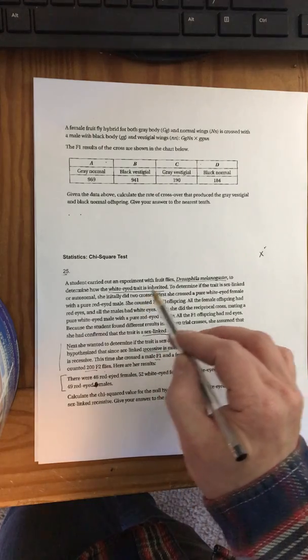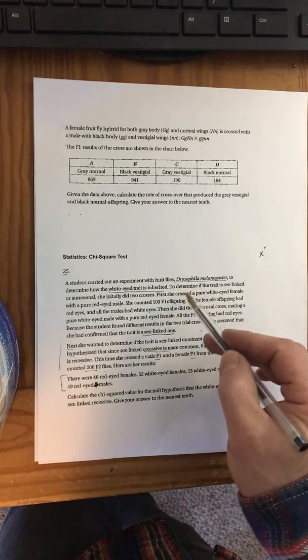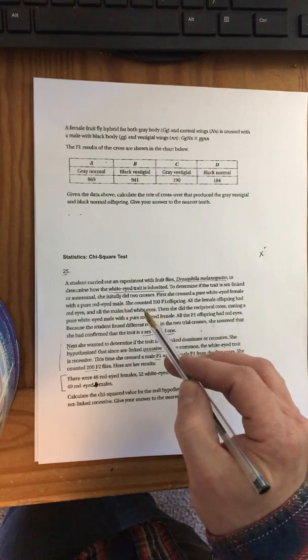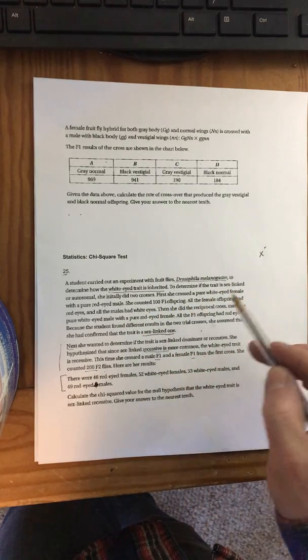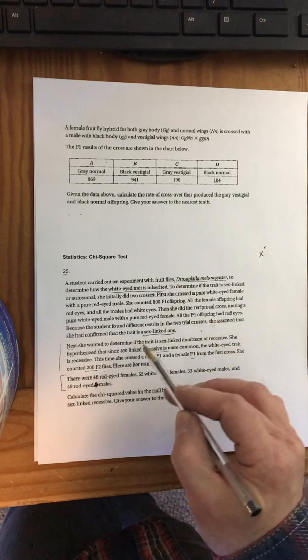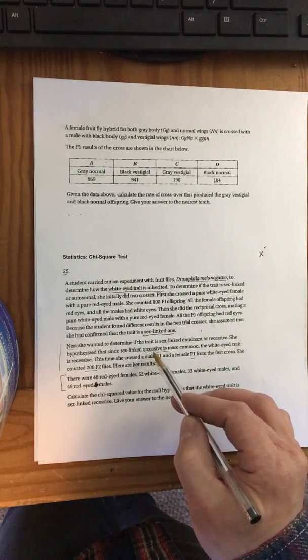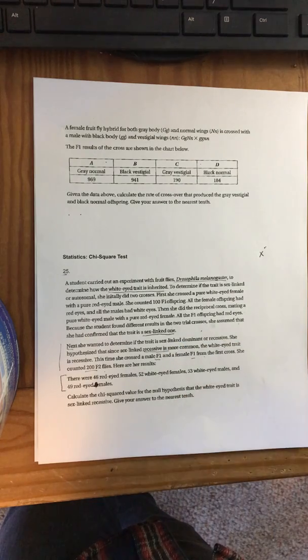So in other words, the gene here is eye color, and you can have red or white eye color in fruit flies, and she thinks that white is recessive. So we can do a chi-square analysis to help us understand whether or not we want to support or refute the results that she comes up with.